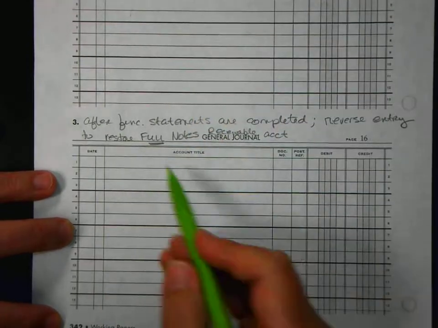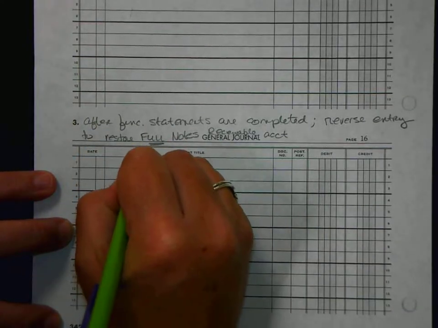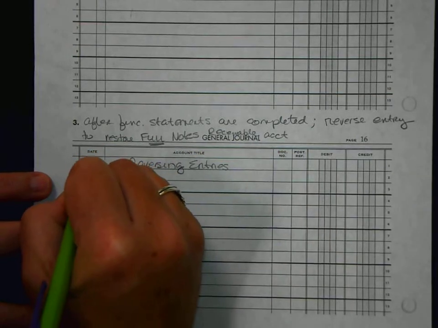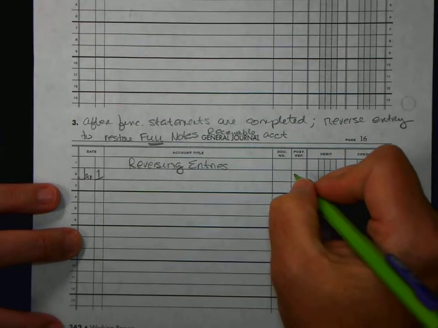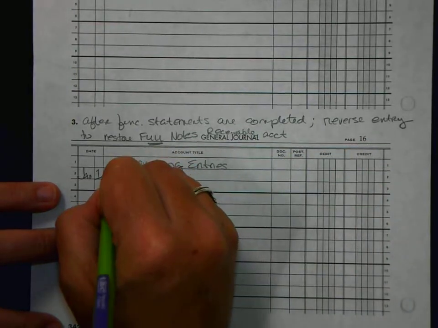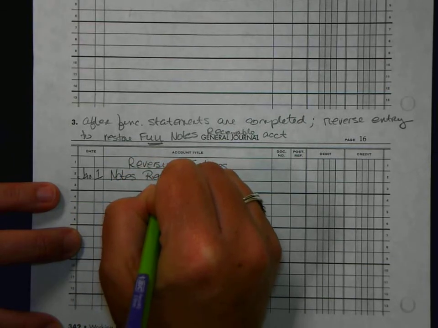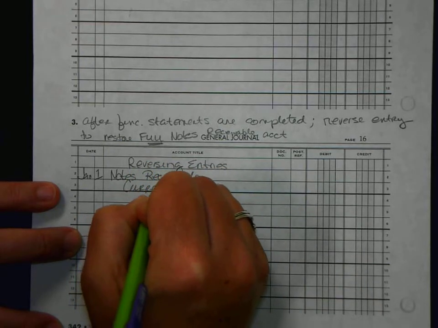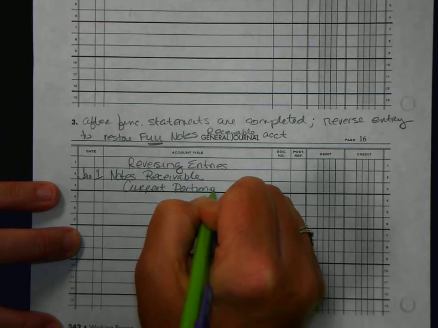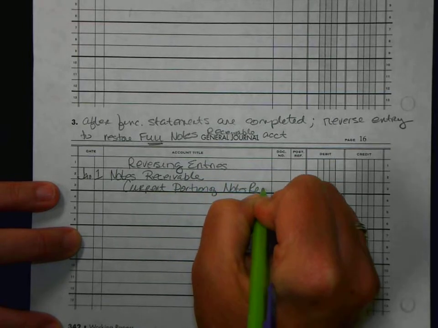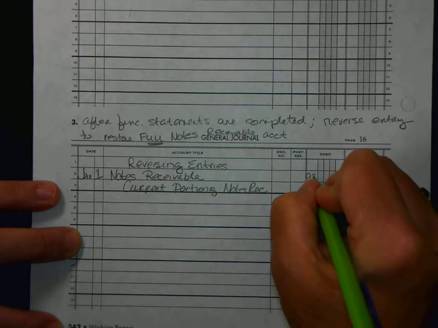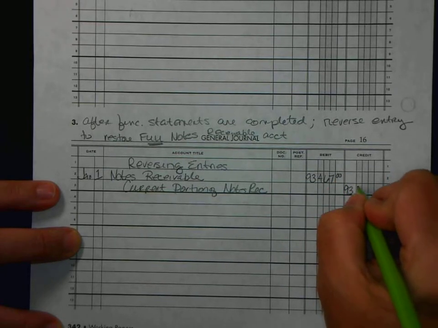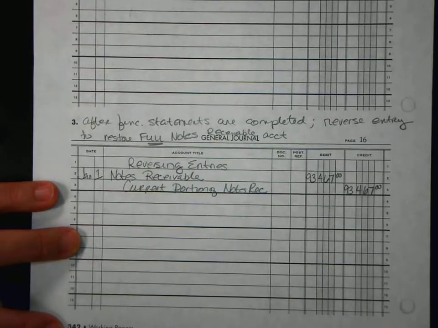Just like our other reversing entries, this is on January 1st. It's just the exact opposite of what we did. Same amount, 93,467.